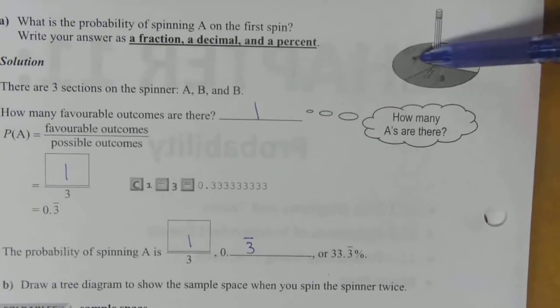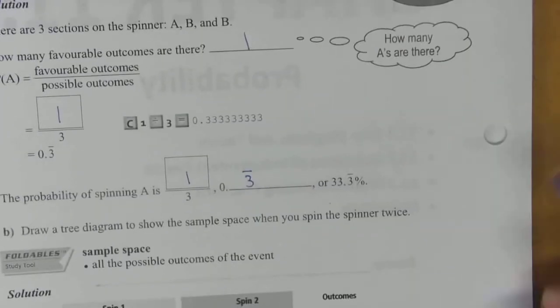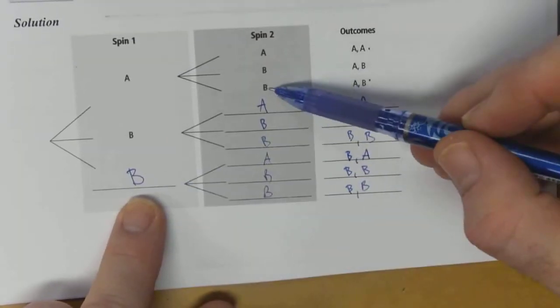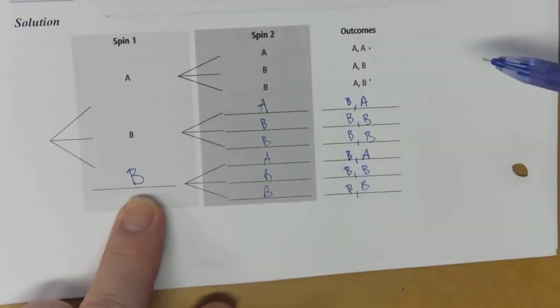If the spinner had 3 sections, A, B, and C, then the tree would look almost identical. This one would be a C. And then the third one, this would be a C, this would be a C, that would be a C.